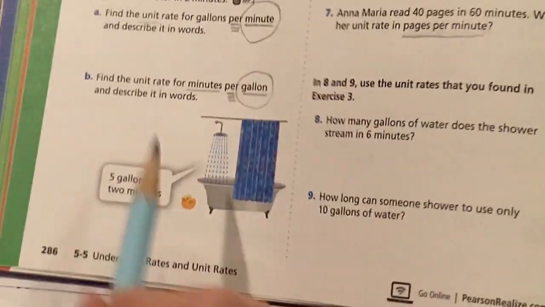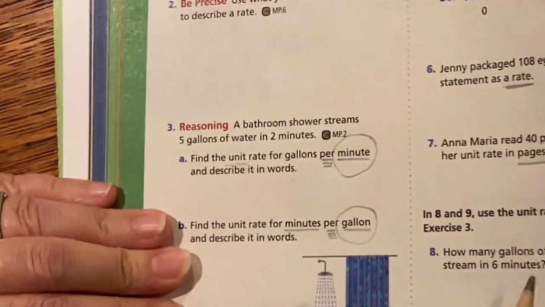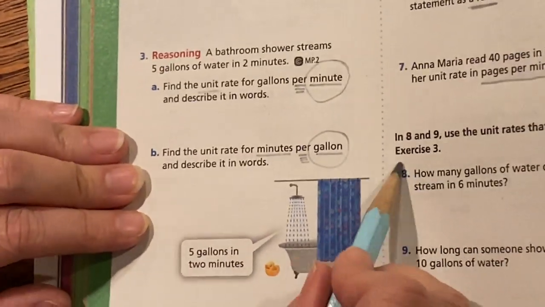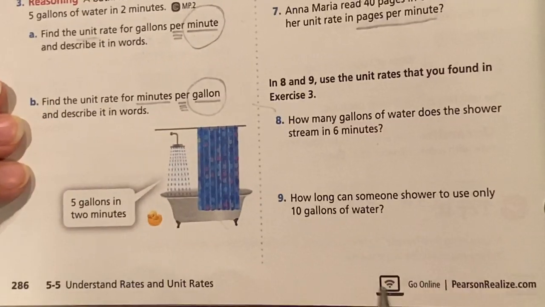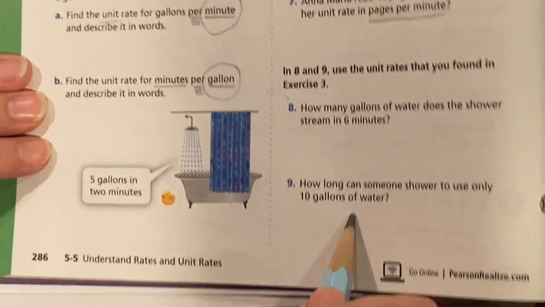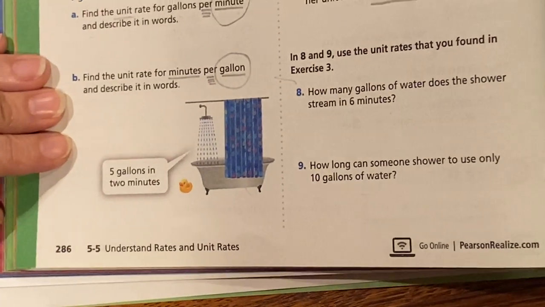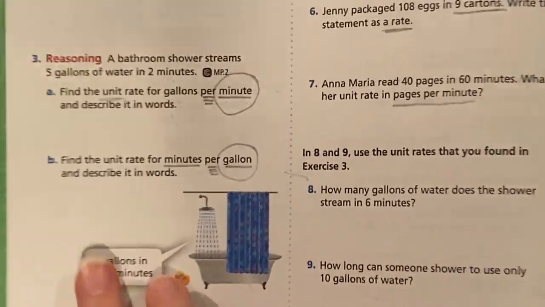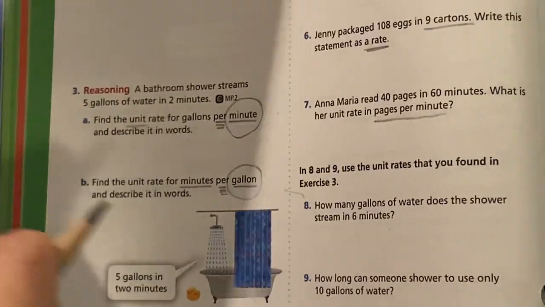Exercise 3, it's right here. So we're talking about the shower. Okay, so how many gallons of water does the shower stream in 6 minutes? We found out how much it streamed in 1 minute. How much in 6 minutes? And then, how long can someone shower to use only 10 gallons of water? Okay. Work on those and unpause the video when you're ready to check your answers. Okay.